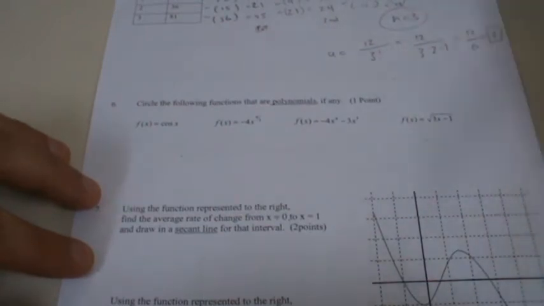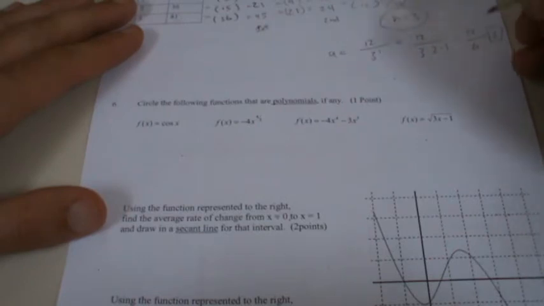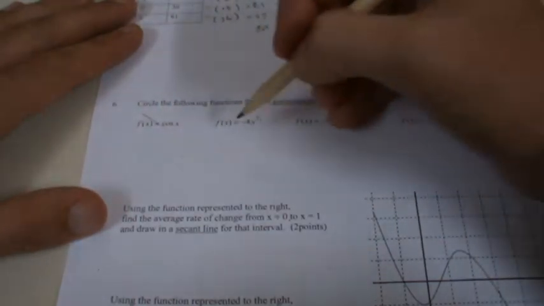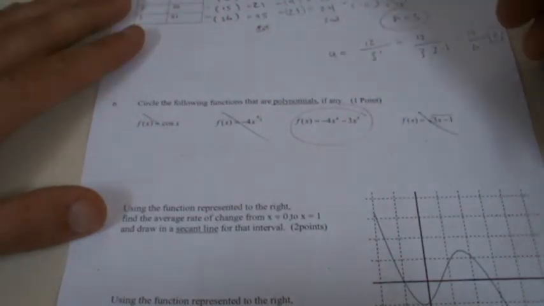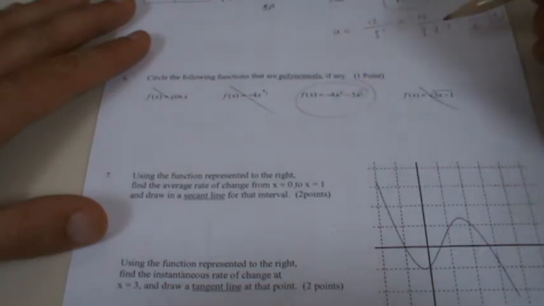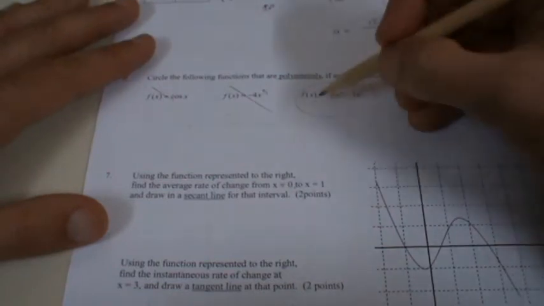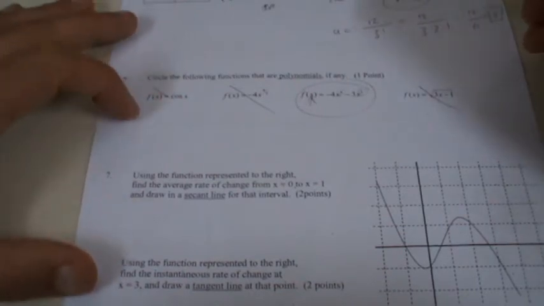Okay, circle the following functions that are polynomials, if any. This is not, this is not, this is, and this is not. Remembering that polynomials only have whole number, natural number exponents on the variables, the input variable. Since the input variable is x, there it is.